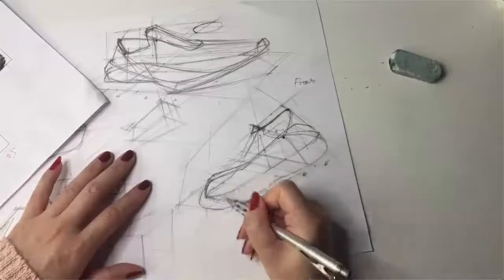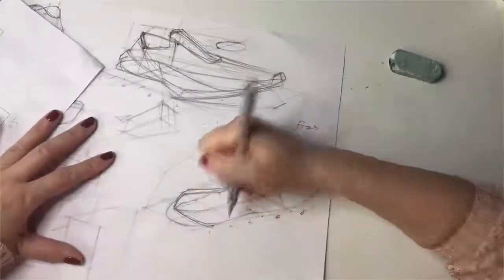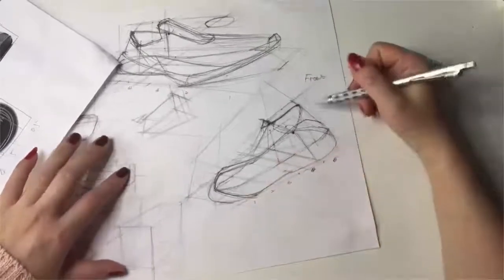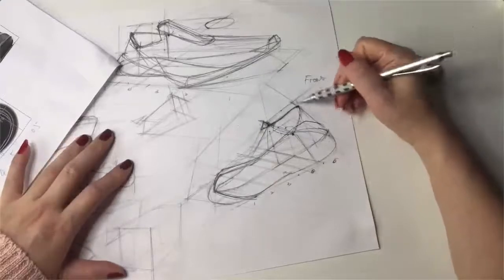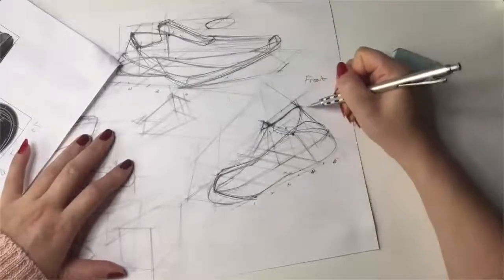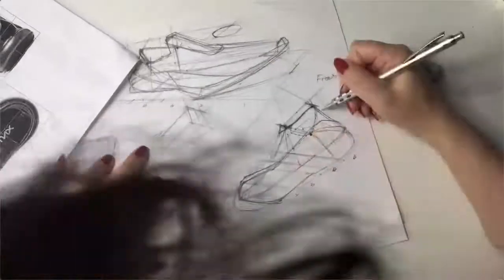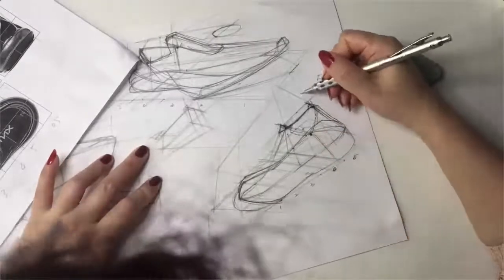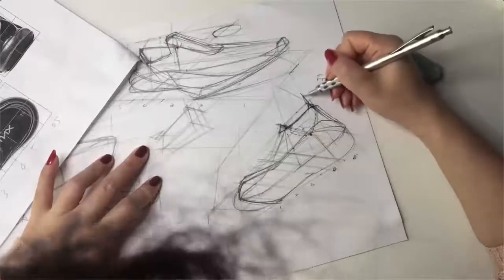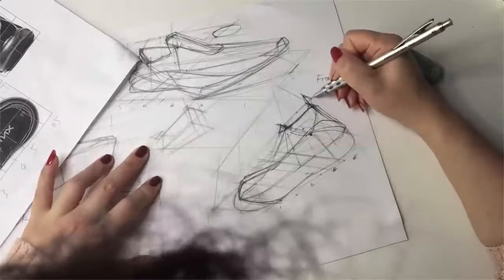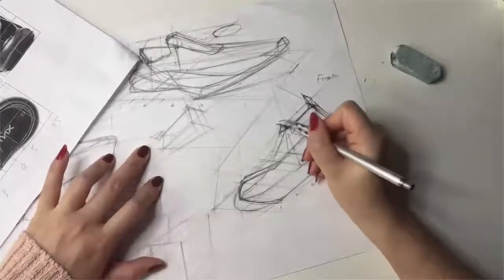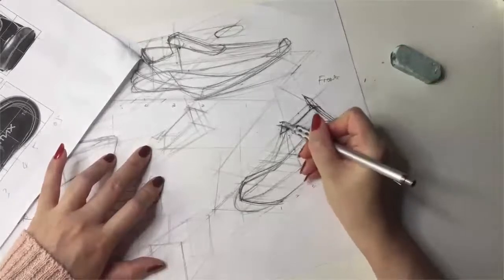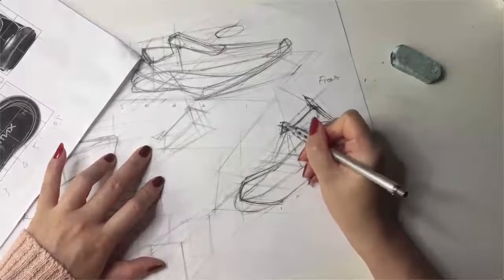So that basically constructed the volume of the sole, and then the top surface, this is the central point. You can see a little from the back, and if this is the top view, I exaggerate more to make it more clear.